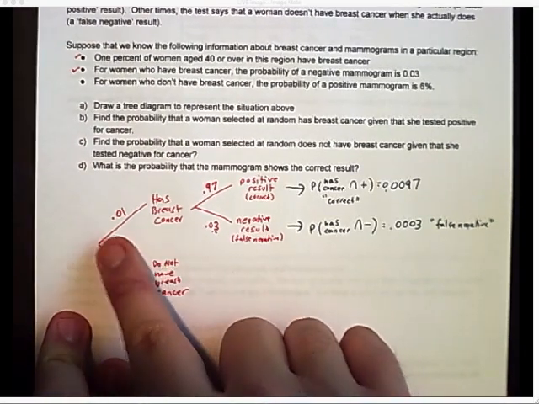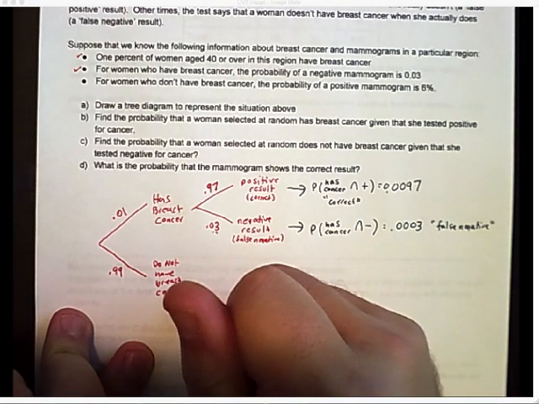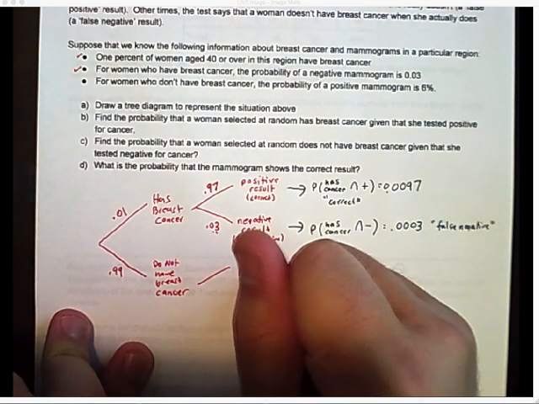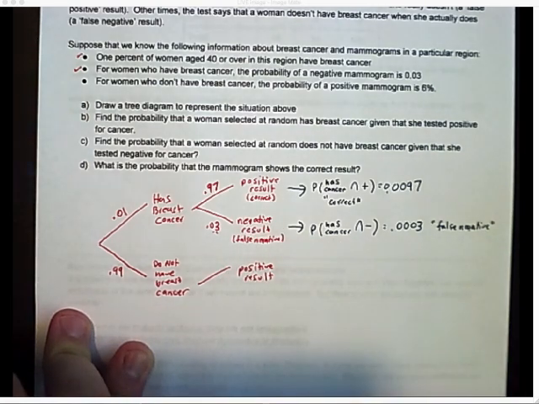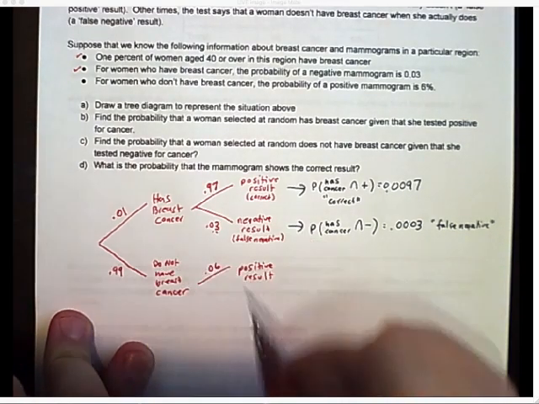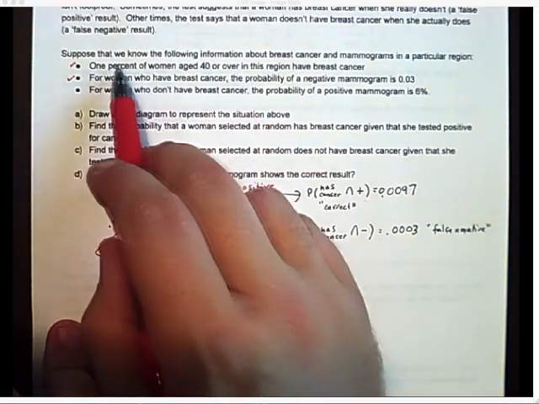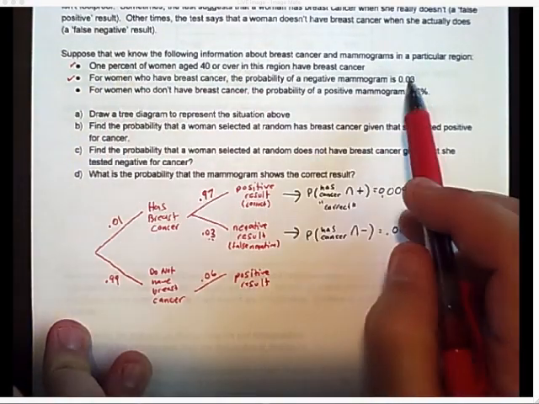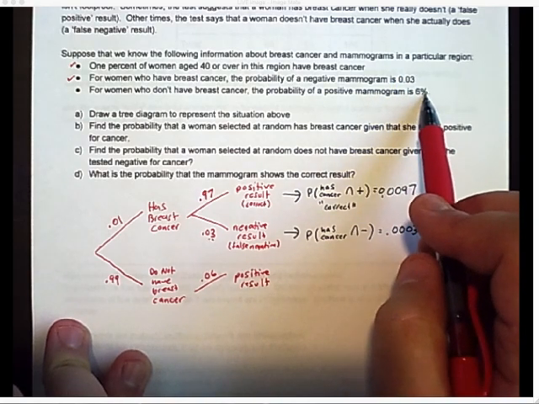It says for women who don't have breast cancer, so now we're on this branch, the probability of a positive result is 6%. So as a decimal, 0.06. Notice they gave it to you in different ways. Here it told you 1% in words. Here it gave you a decimal, 0.03. Here it gave you a percentage with the percent symbol. So I'm going to convert those all to decimals. I think it's easier.